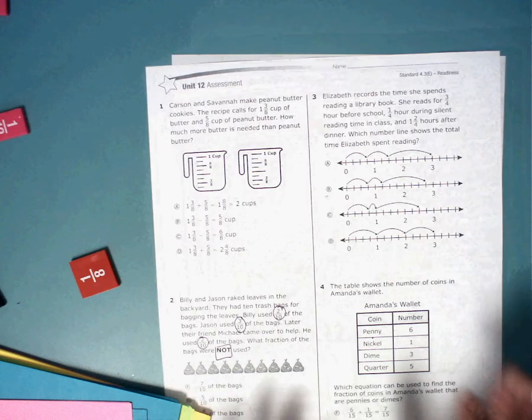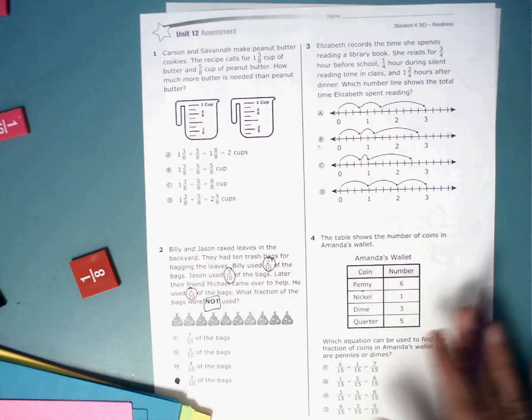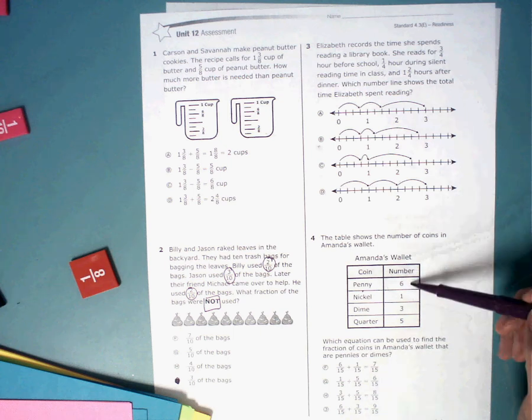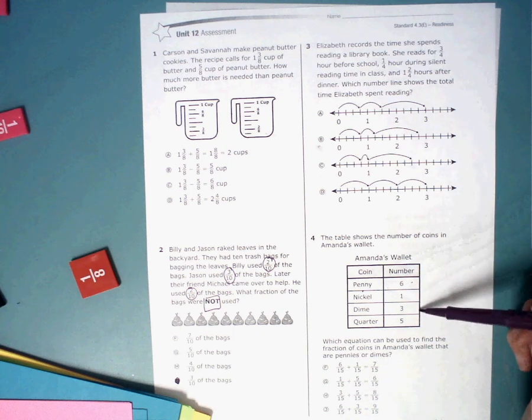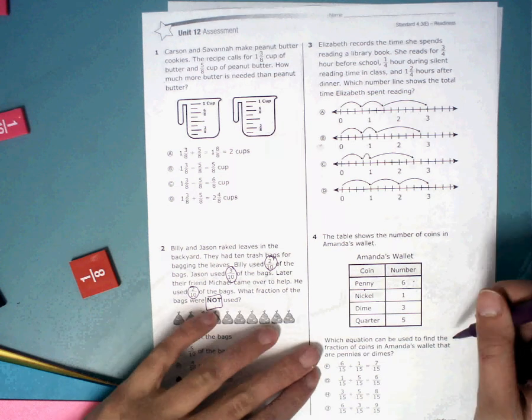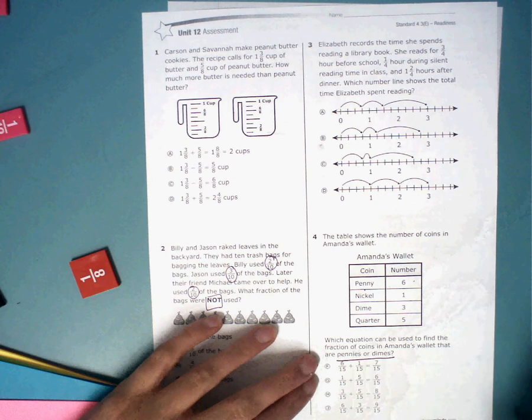All right, let's check out this one. Oh, I'm sorry, not that one. The table shows the number of coins in Amanda's wallet. So she's got 6 pennies, she's got 1 nickel, she's got 3 dimes, she's got 5 quarters. So it says, what equation can be used to find the fraction of coins in Amanda's wallet that are pennies or dimes?